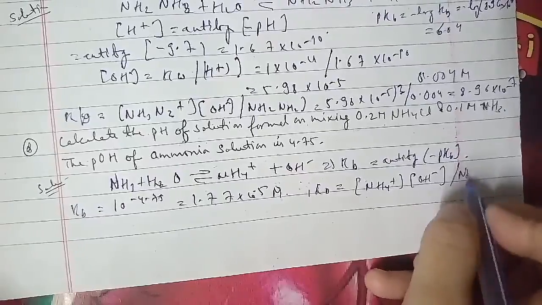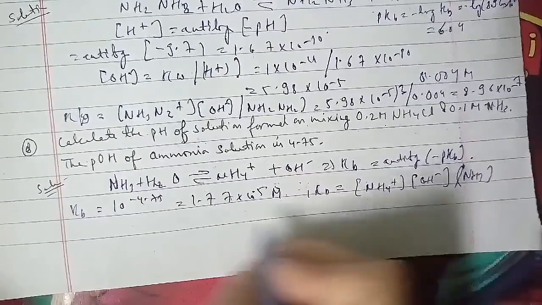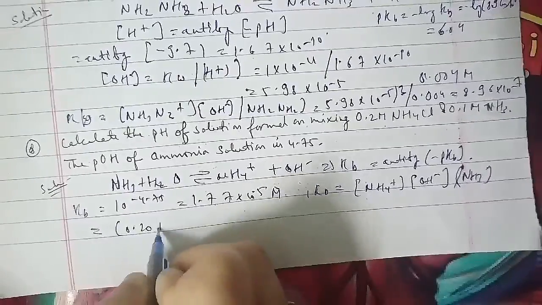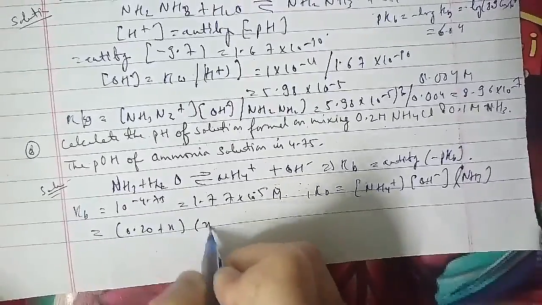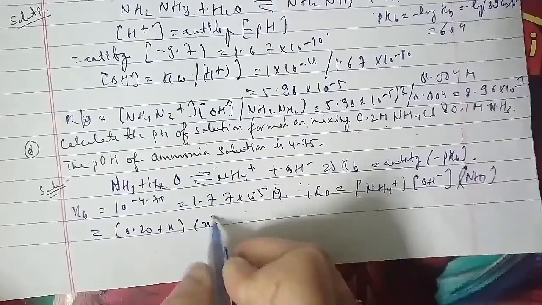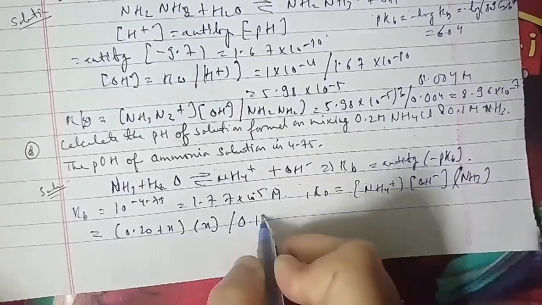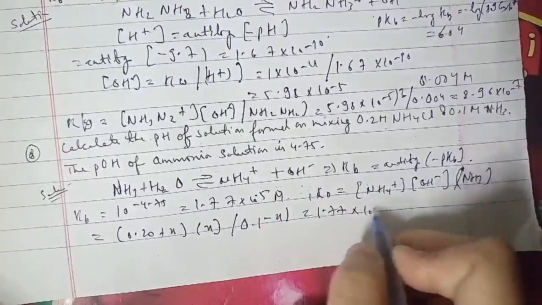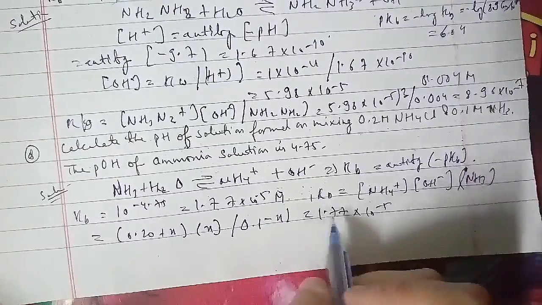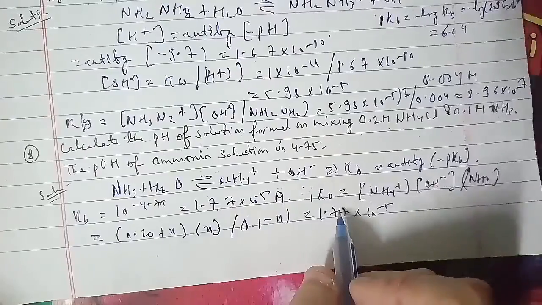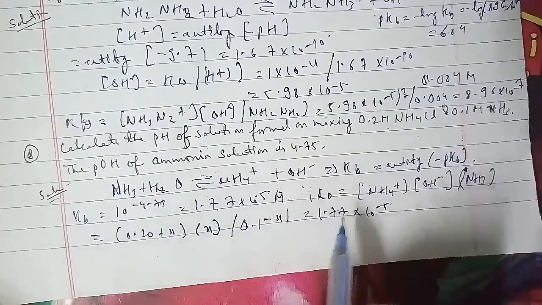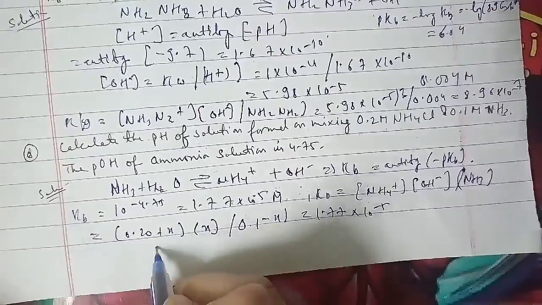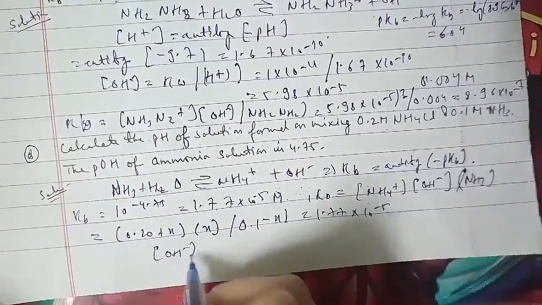And in regard of that we will solve the value, that is 0.20 plus x, and that is x here as well, divided by 0.1 minus x, and that will give 1.77 into 10 to the power minus 5. For Kb is as small, we can neglect the x in comparison of 0.1 mole and 0.2 mole. Thus we can say that the OH minus is equal to x, and that is equal to 0.88 into 10 to the power minus 5.